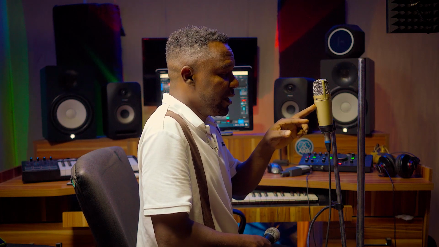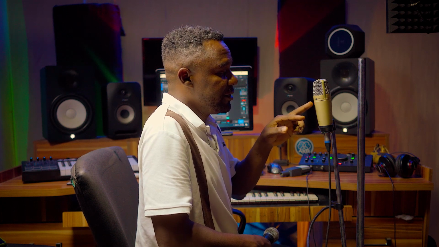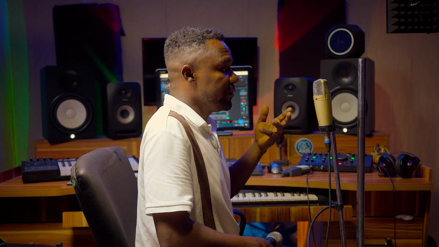I'm in the front. I think you can see where the indicator light is, where the front of the microphone is. Now it is better to set a distance like this for your microphone when you are trying to record, for several reasons.